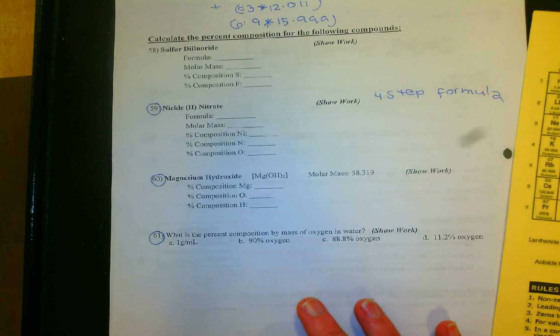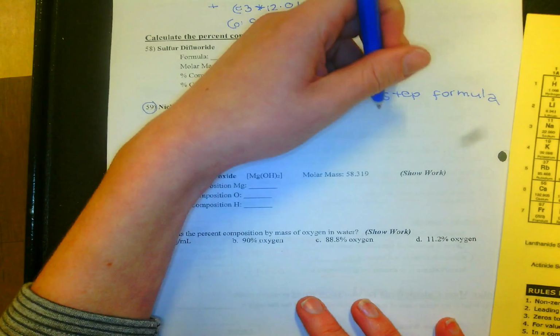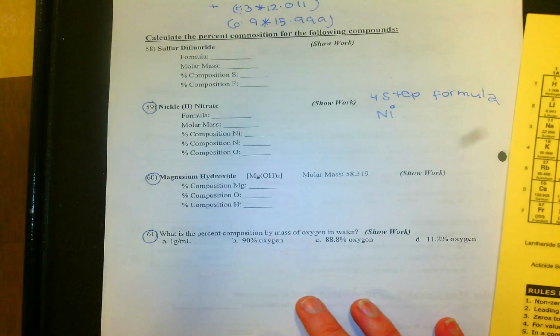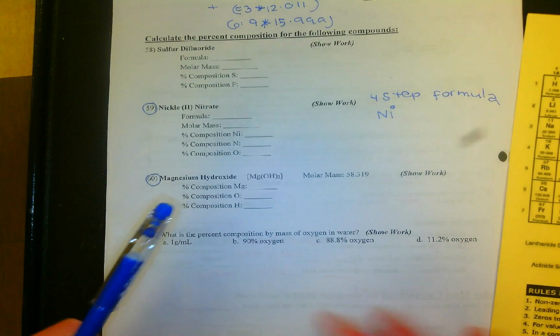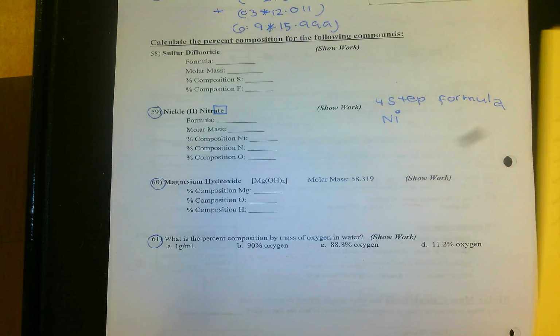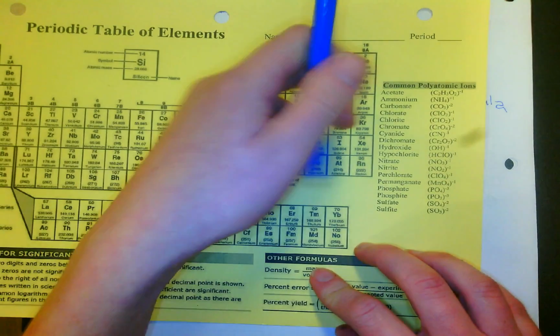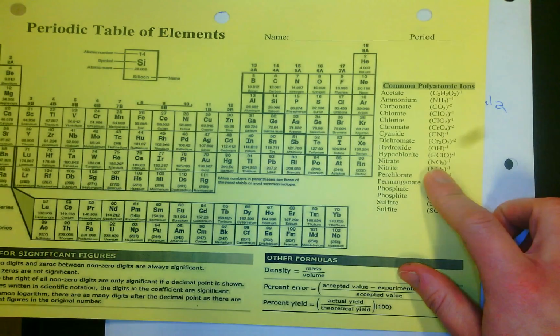Alright, first step, I need to write out my symbols. My symbol for nickel is Ni. My symbol for nitrate, what do I notice about nitrate? It ends in ATE. That ATE ending means I need to look right over here. And then I'm going to copy it exactly like it says. So it says NO3.